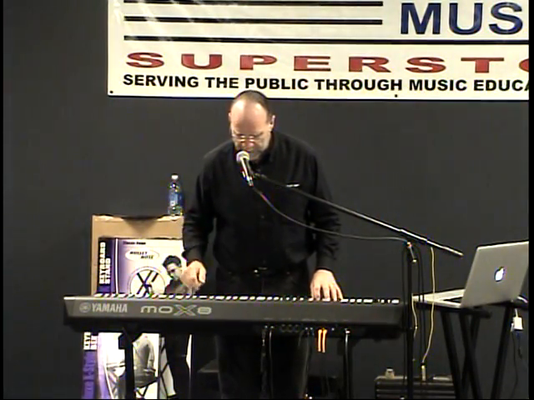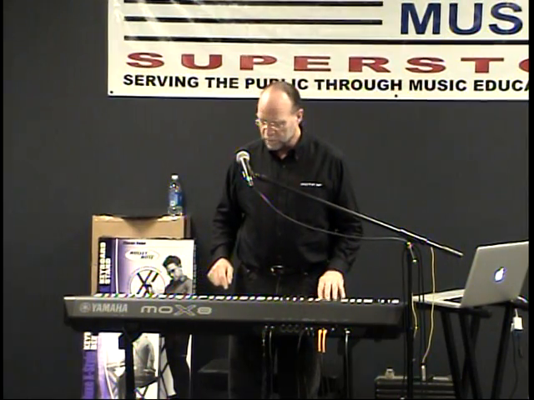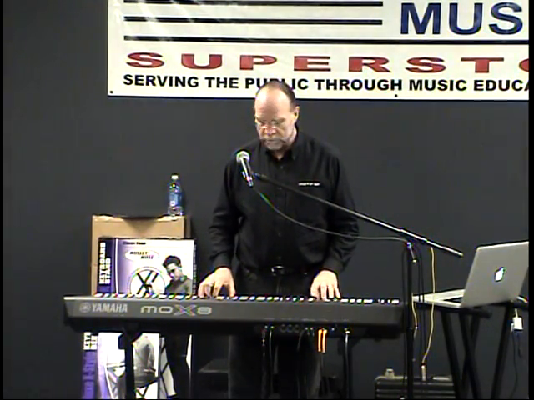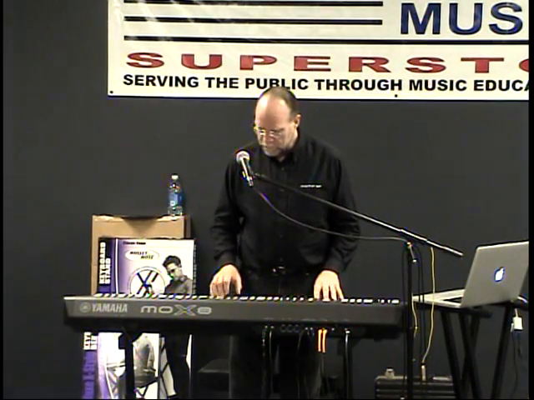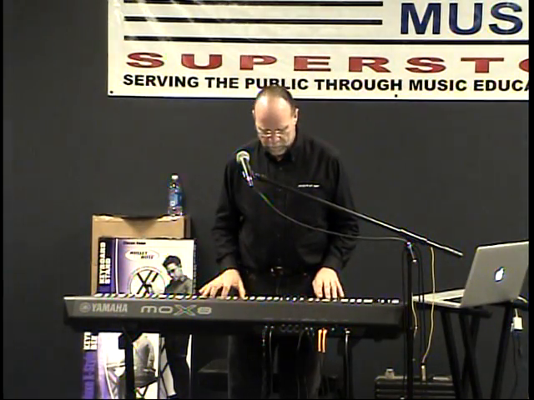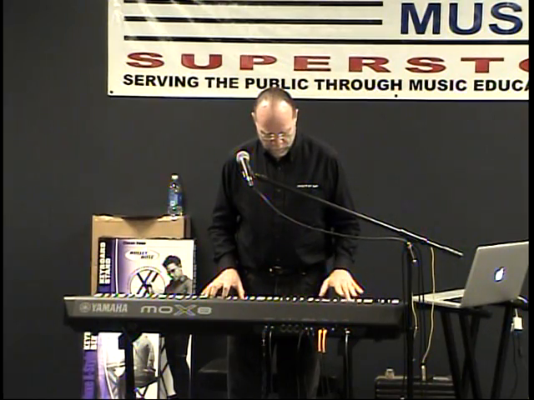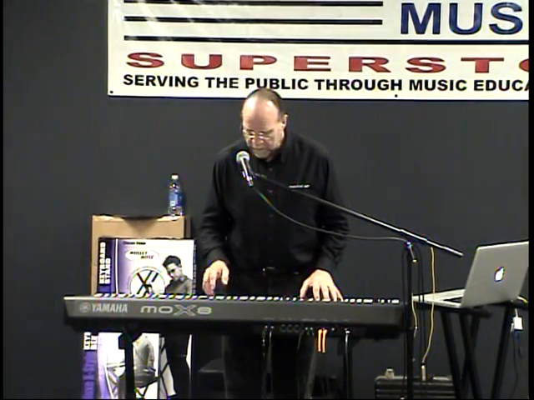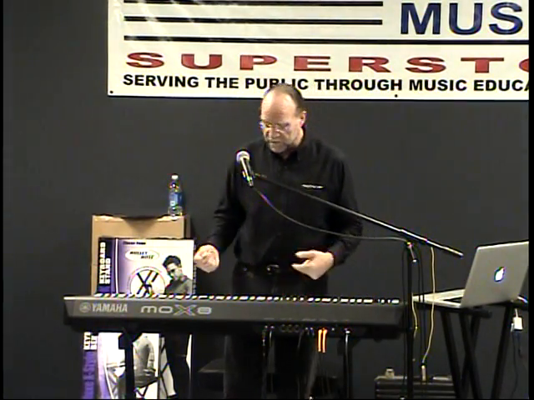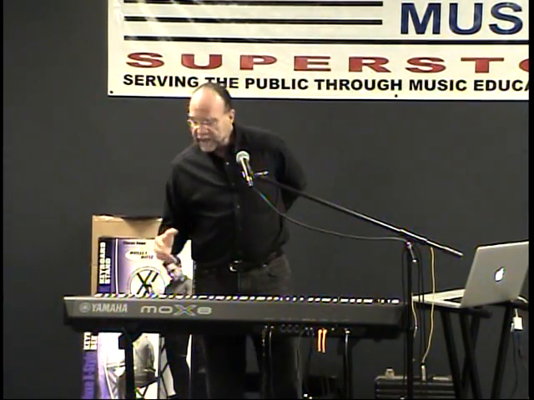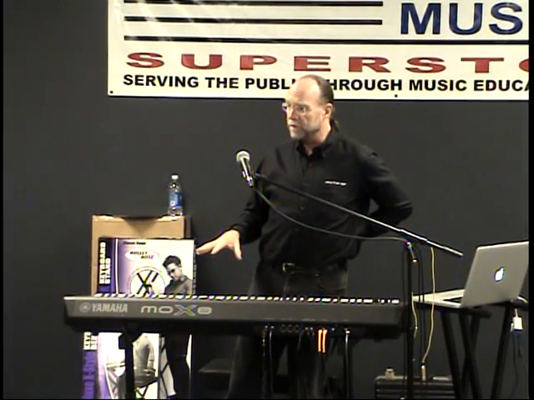Now we hit the split button and we get a bass. And the bass can be any bass we want, acoustic, electric, synth bass, any of those kinds of sounds. So that's how easy it is to split the keyboard.